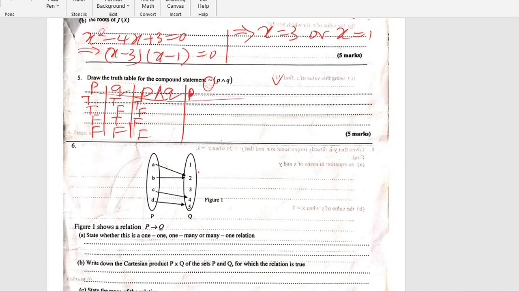Now we have the negation, not P and Q. Not true is false, not false is true, not false is true, not false is true. So that is our truth table.